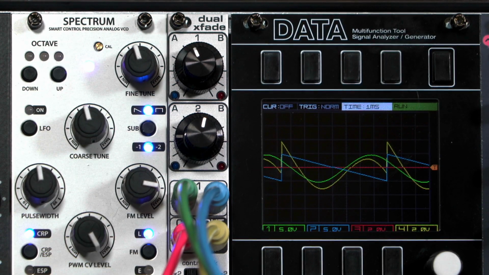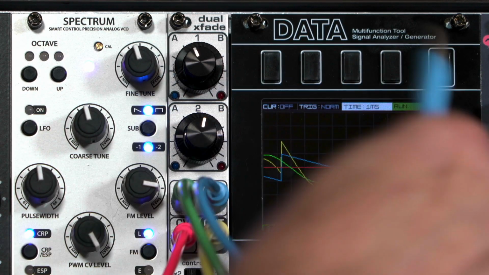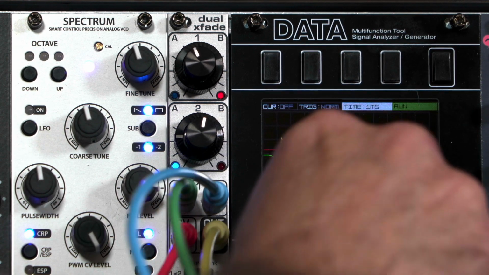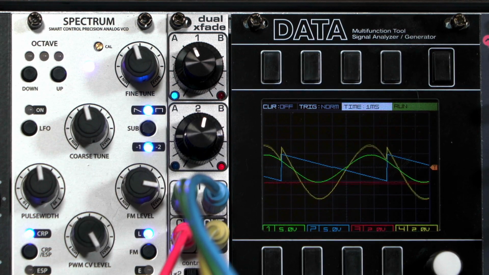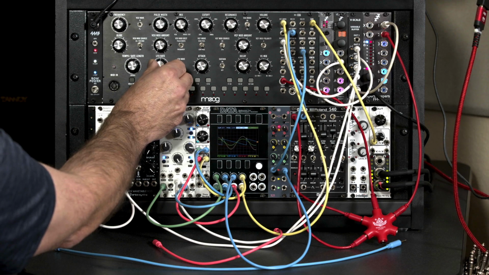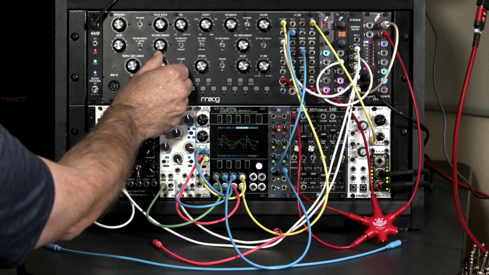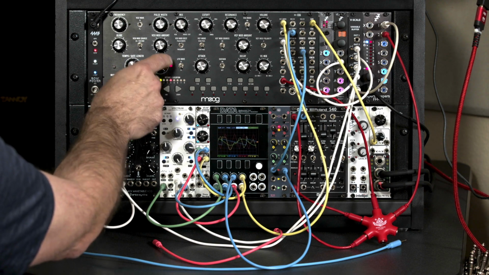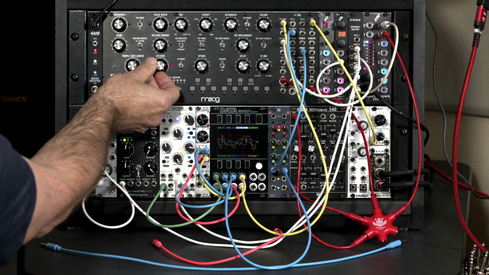Or you can go ahead and get some automatic modulation like from an LFO to do the crossfade for you. Let's go ahead and patch into that. So I just have the LFO on the Mini Moog crossfading between the two waveforms. As we start to get into audio rates for the LFO, you start getting some interesting harmonics now.